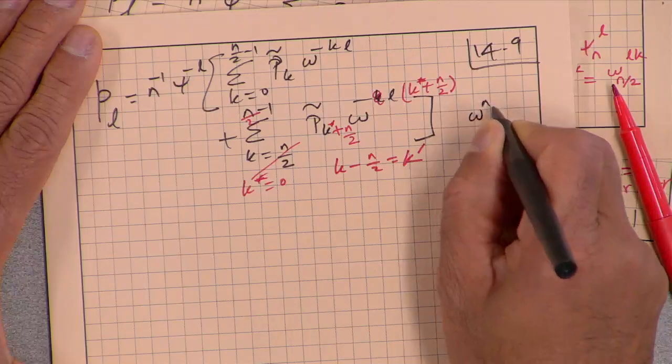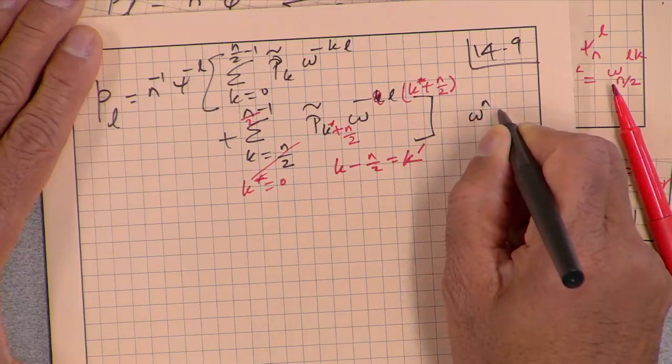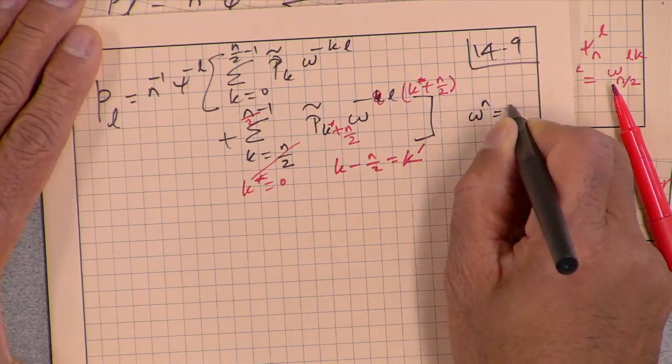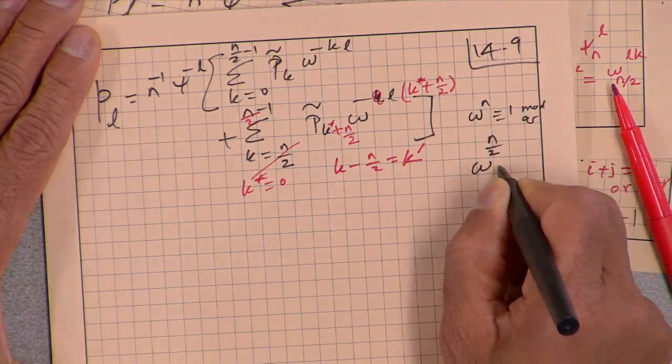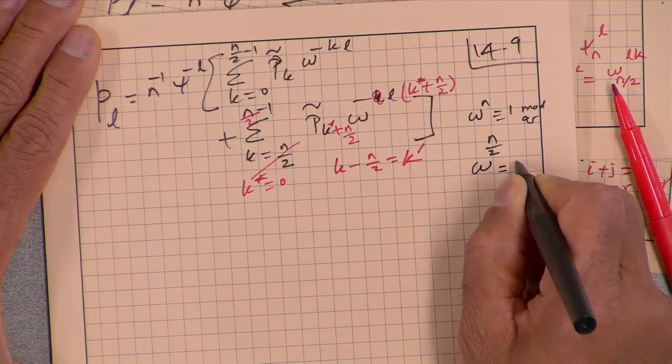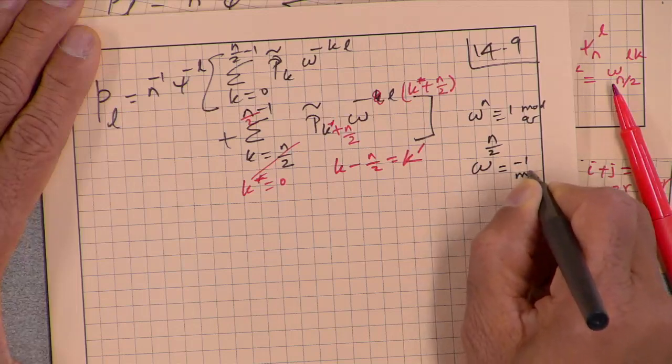Omega to the power n is plus 1 mod q. So this will be square root of 1, which is minus 1 mod q.